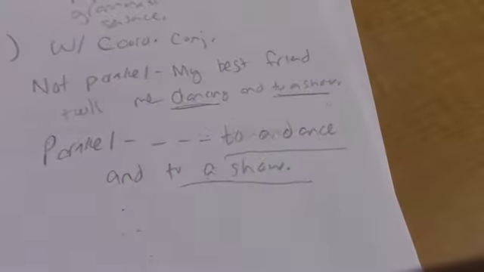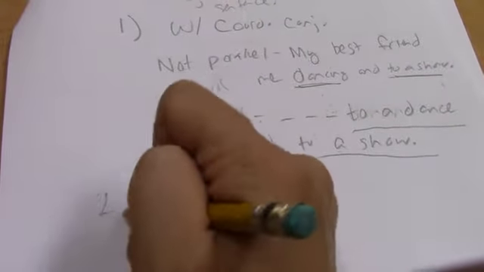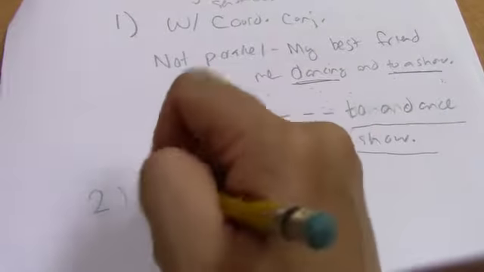You also want to watch out for parallel structure whenever you're using correlative conjunctions.